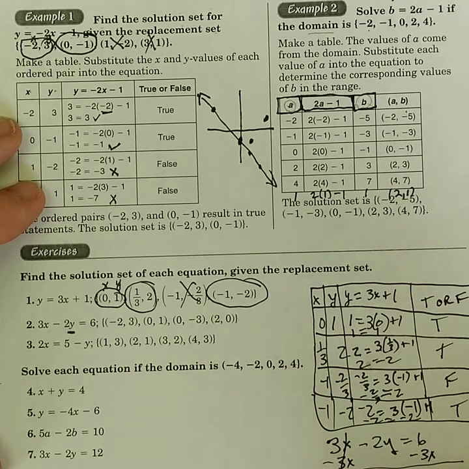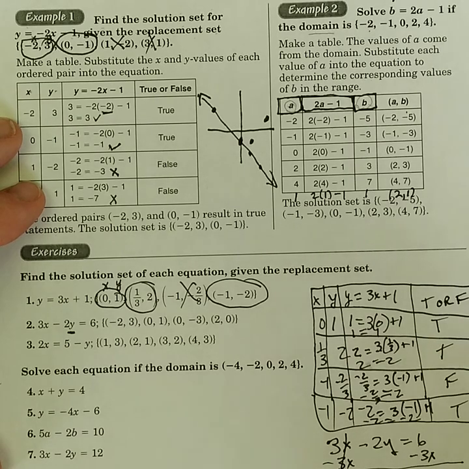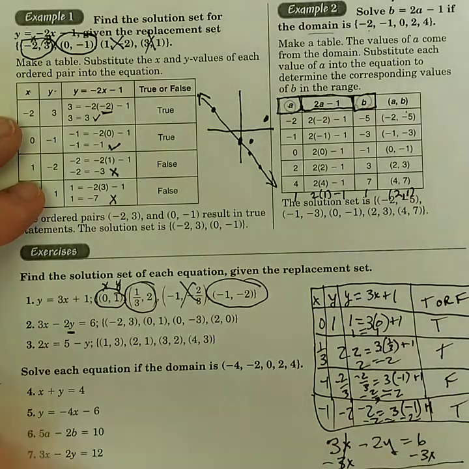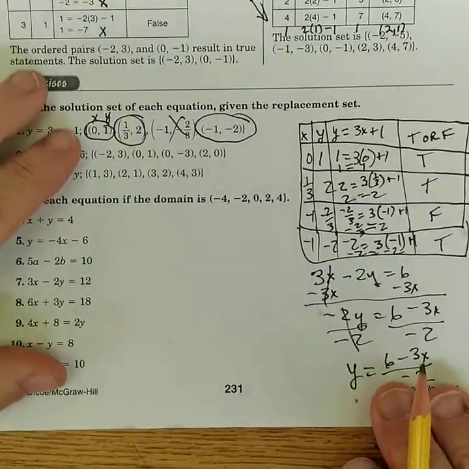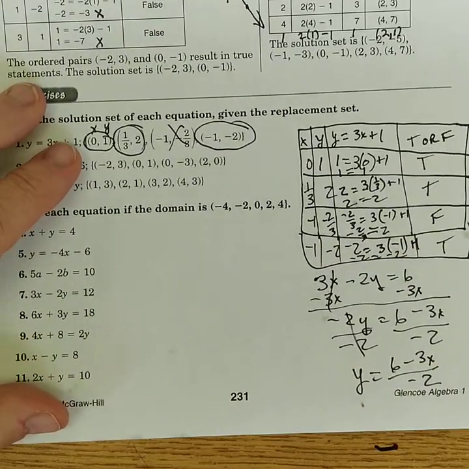-2y equals 6 minus 3x. Now I'm going to divide each side by -2, and we get y equals 6 minus 3x divided by -2. Now we could stop there, but you know me, I like pretzels. Here we go. I'll give you a little second to look this over.